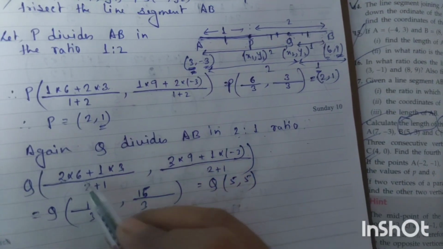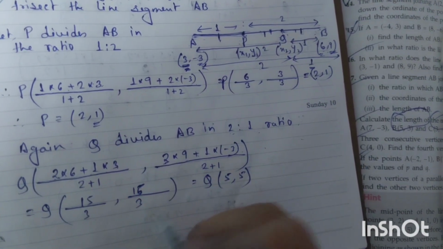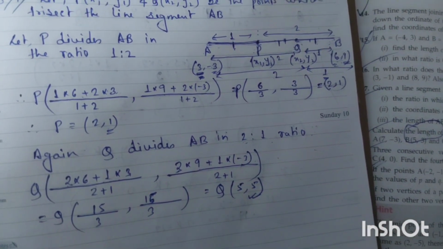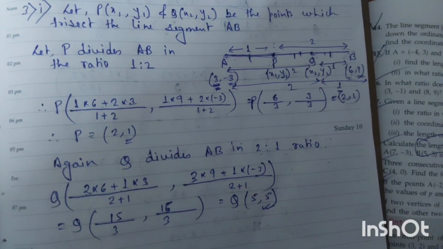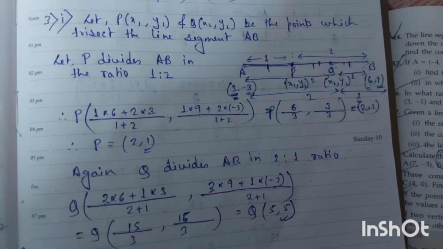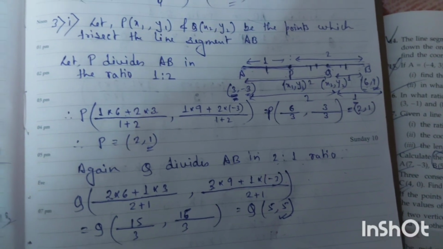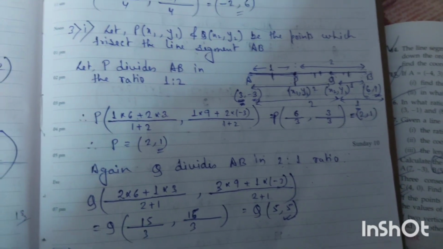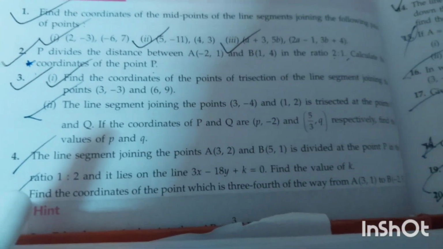After doing the calculation, you will get the coordinates of Q as (5, 5). Hope you can understand up to this. So you can do this easily. Now come to the next sum.